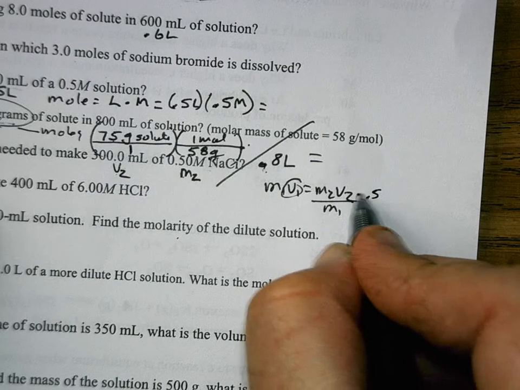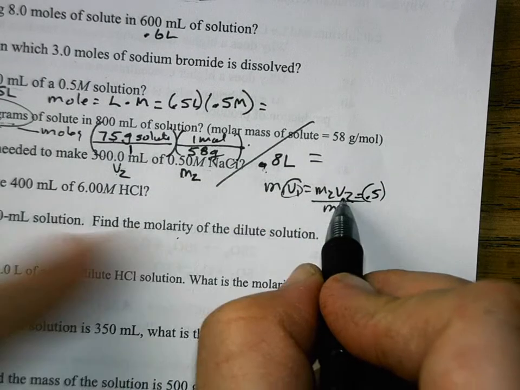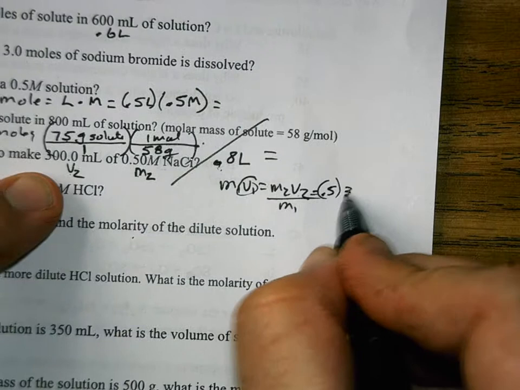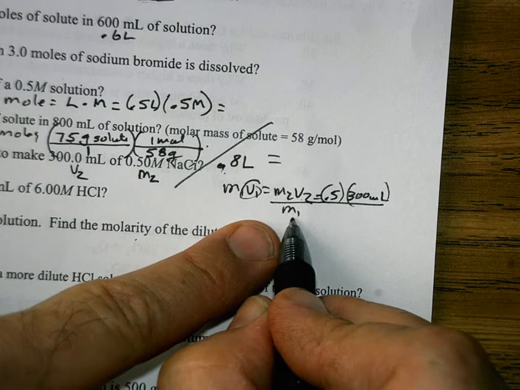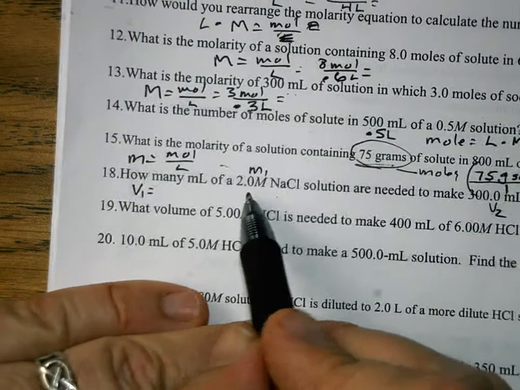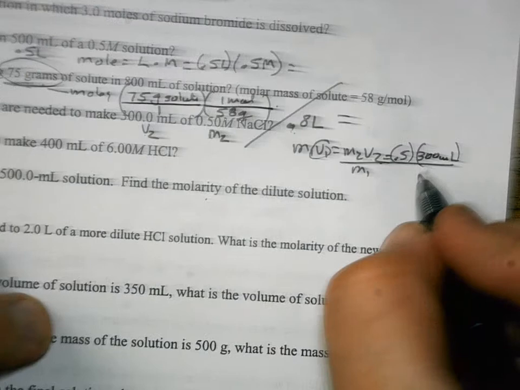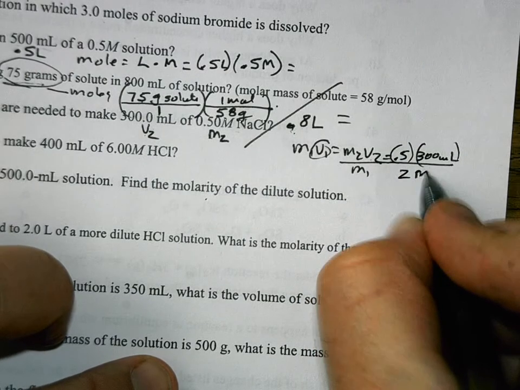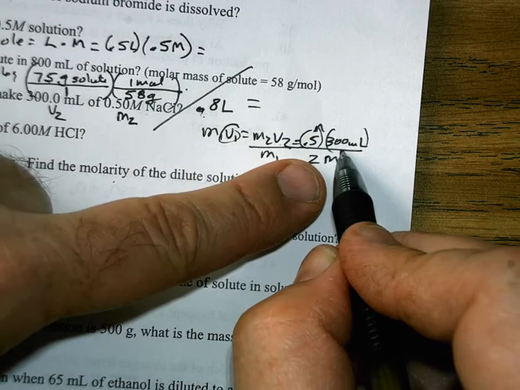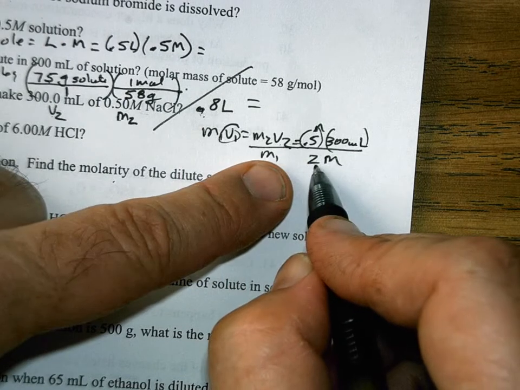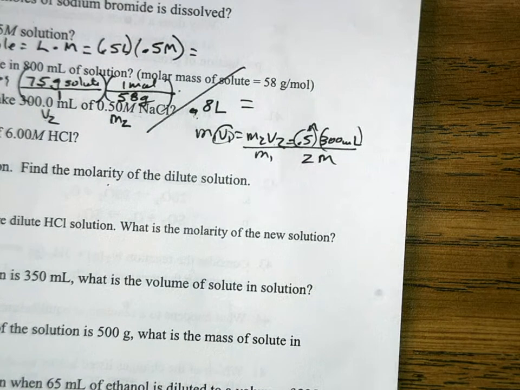We've got to multiply 0.5 by volume 2, which is 300 milliliters. And then we've got to divide it by molarity 1, which we said was 2 molar, and that was the molarity up there. Okay, you can do your math now. It's going to be 0.5 molarity times 300 divided by 2. You can do your own math and get your calculations there. Number 19.